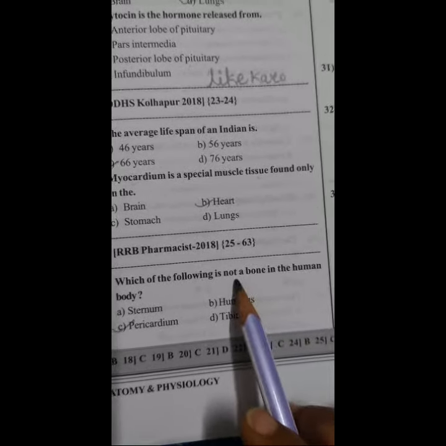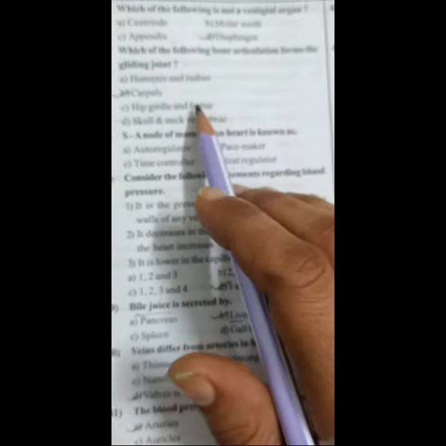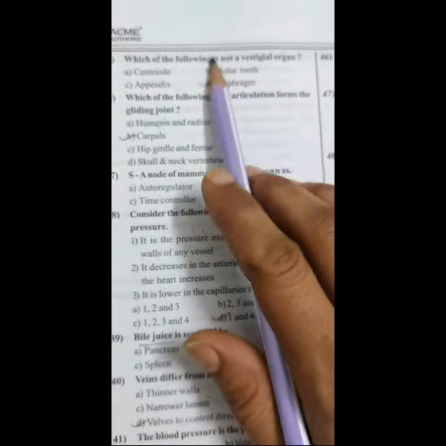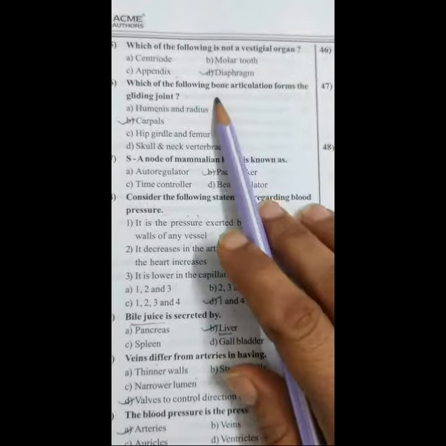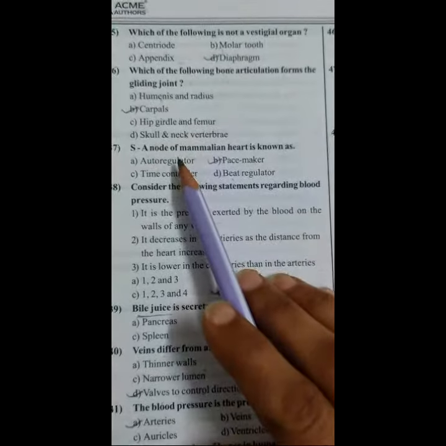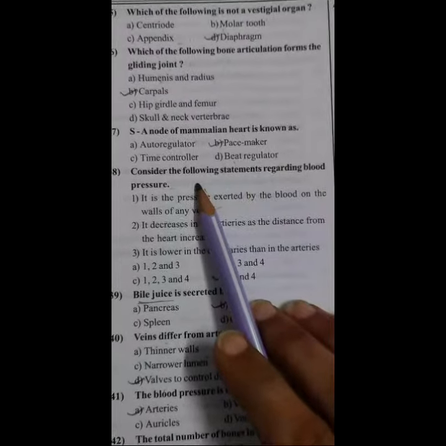Which of the following is not a bone in the human body? Pericardium. The following is not a vestigial organ: diaphragm. The following bone articulation forms the gliding joint: carpals. The SA node of the mammalian heart is known as the pacemaker.